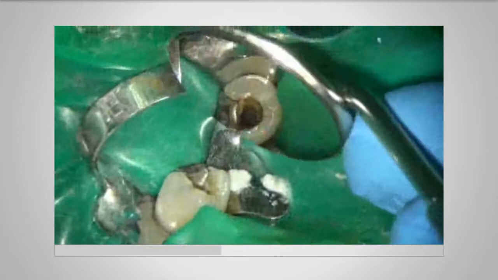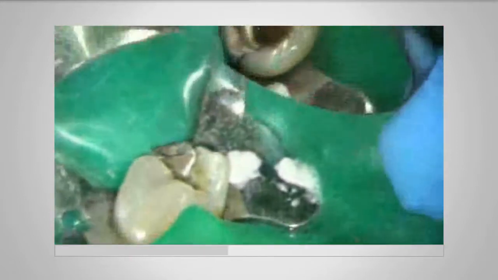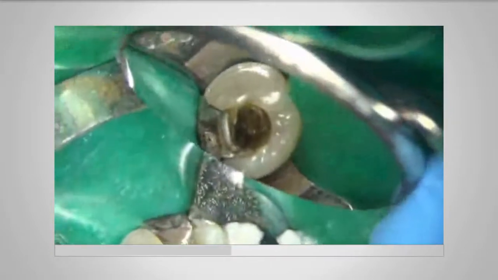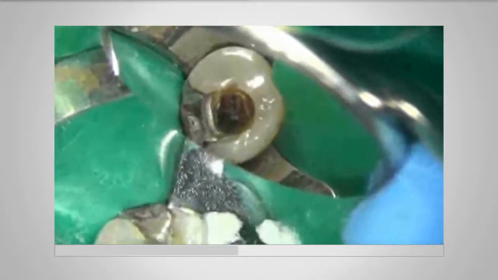Okay, on high power, we can just see the head of, in this case, a Hedstrom file in the root canal.